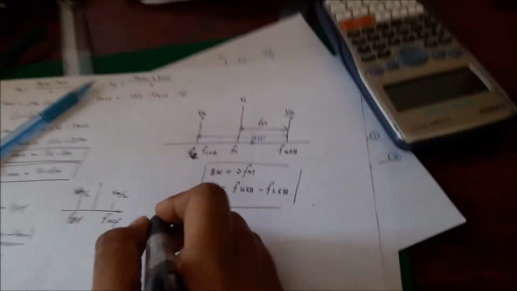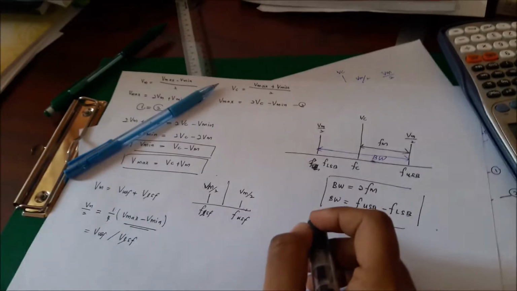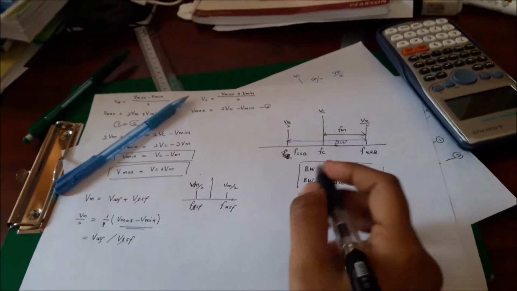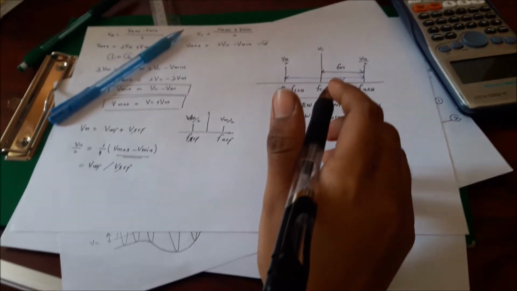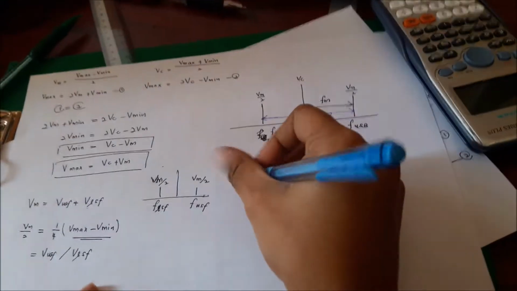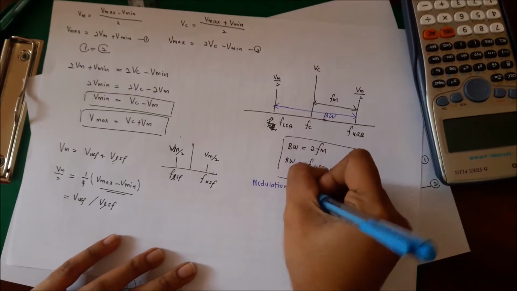Okay, and I would like to emphasize one more thing here, which is the modulation index.